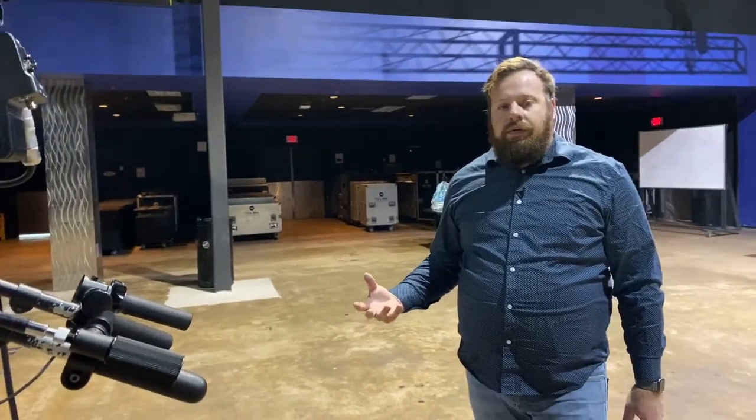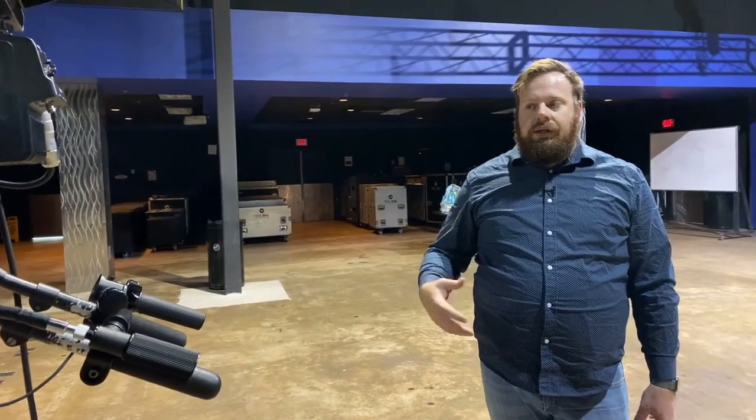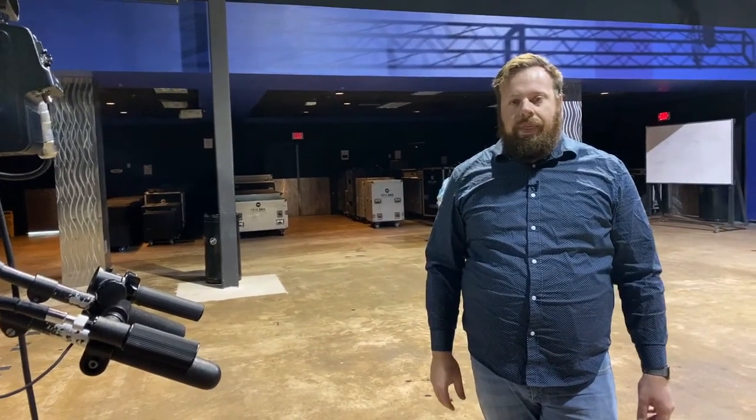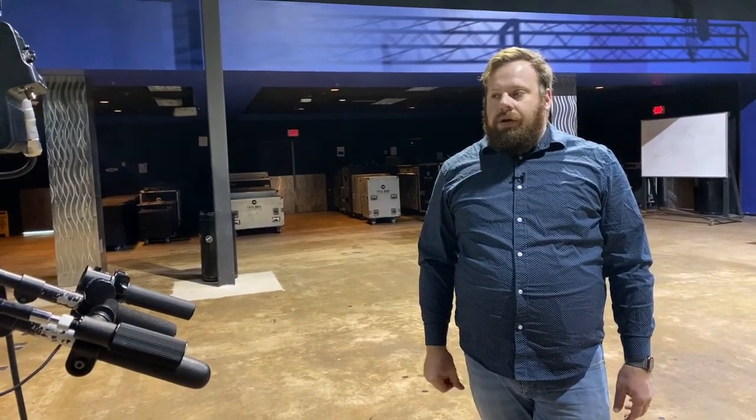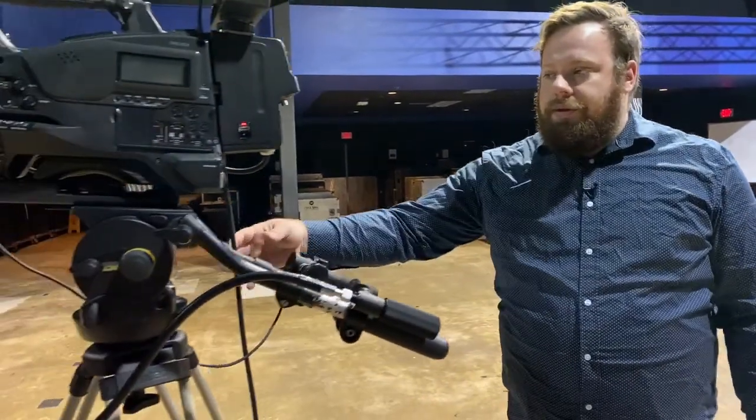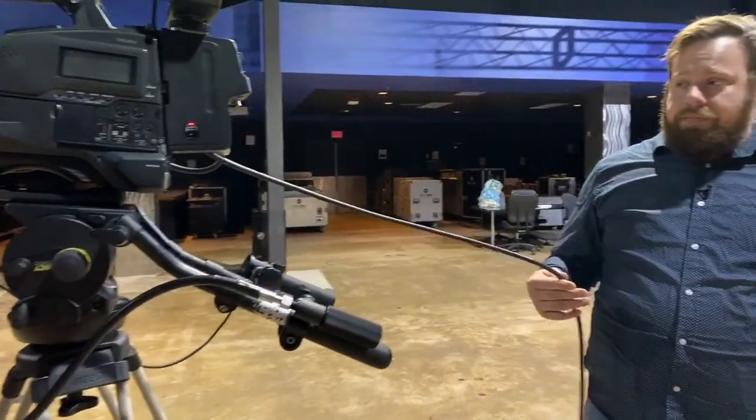That's why you sometimes see older equipment in facilities. Because it's not just, I bought a new camera, it's, I bought a new camera, now I have to change everything. Okay?